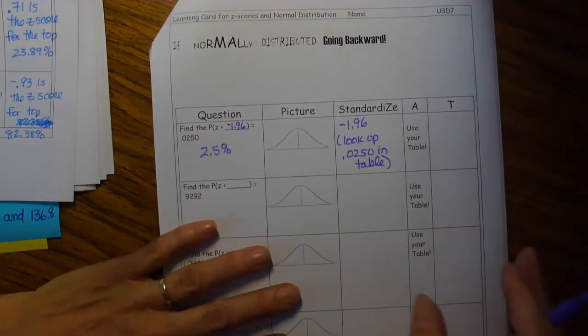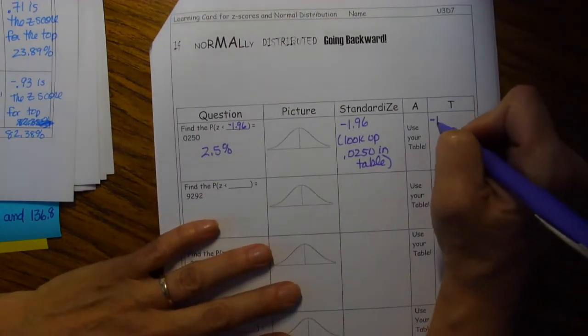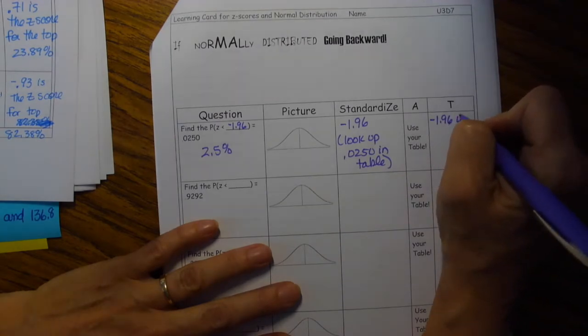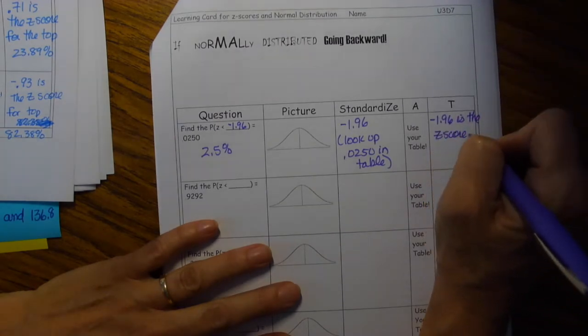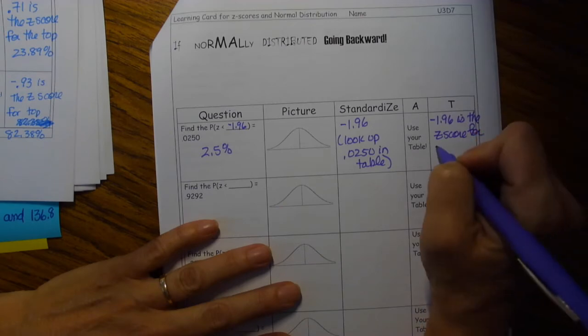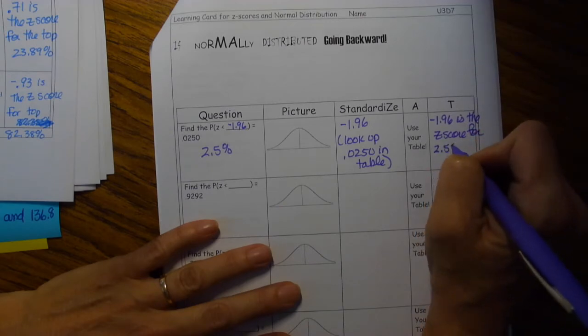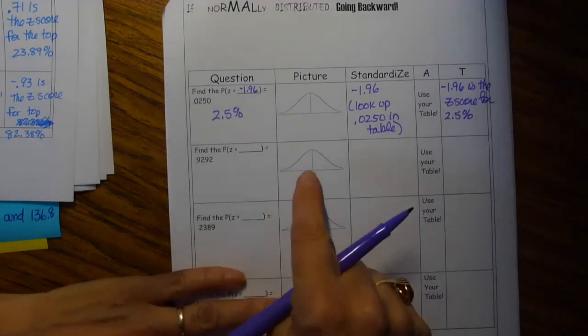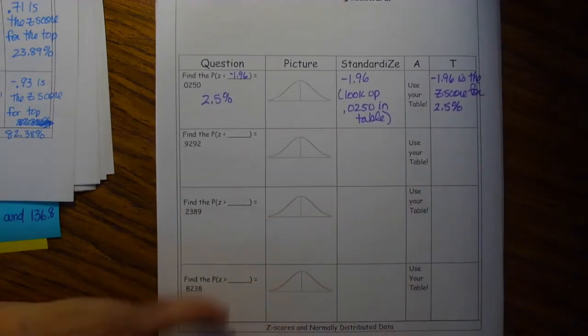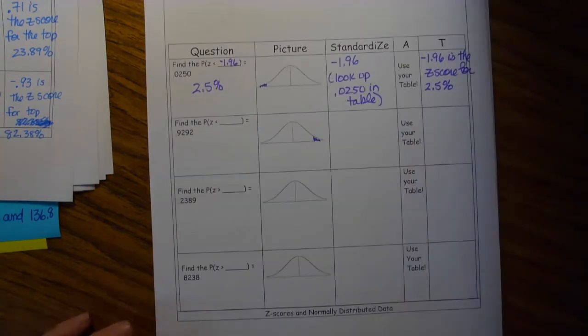So how would I answer a question about that? I would say negative 1.96 is the z-score for 2.5%, right? So now y'all take a second and you try this one on your own.